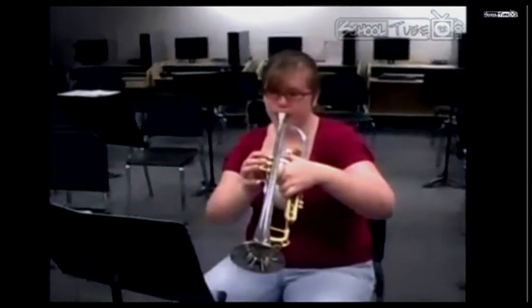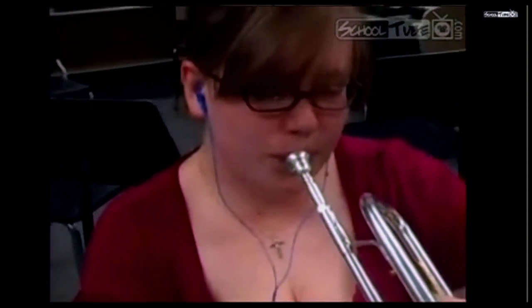Students in music classes are able to practice their parts at home because a QR code on their music links to audio of their individual part.